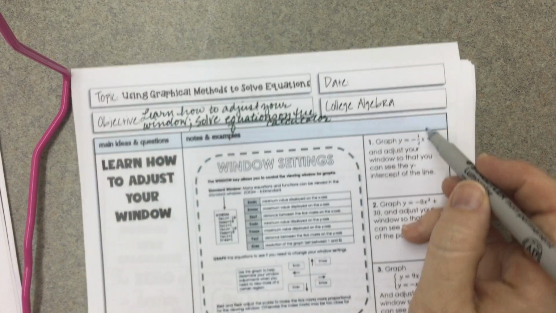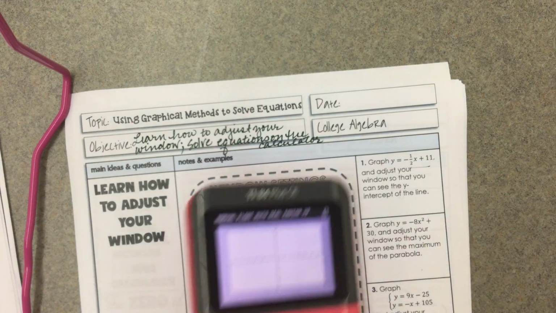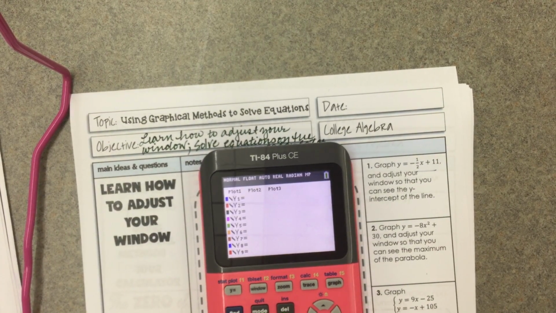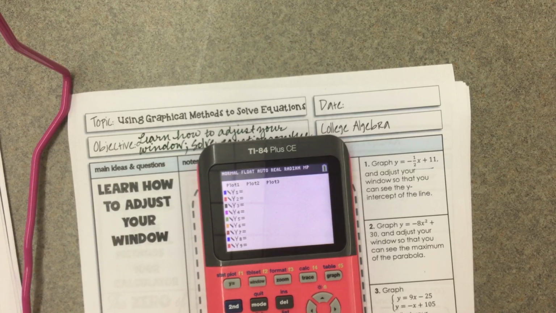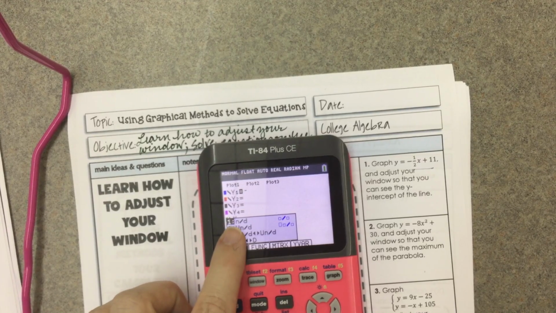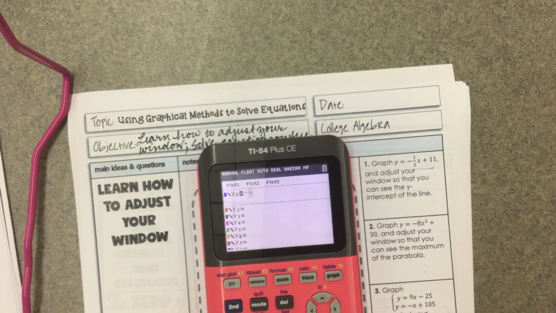All right, so we're going to graph y equals negative 1/2 x plus 11. I'm going to hit negative, and then alpha y equals, and here's how you can make a fraction, 1/2 x plus 11.